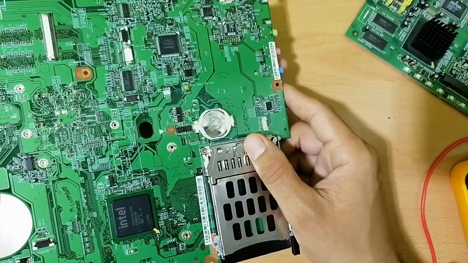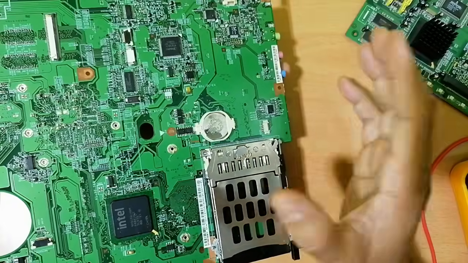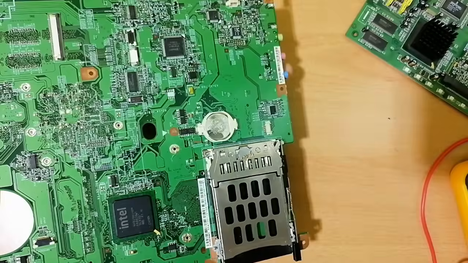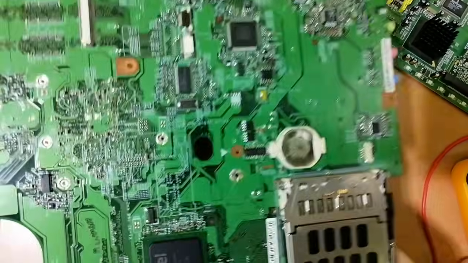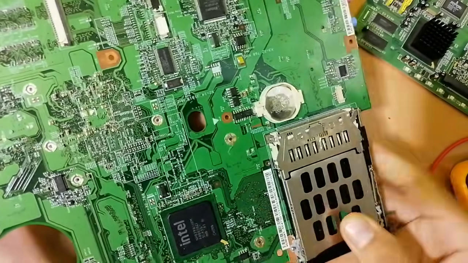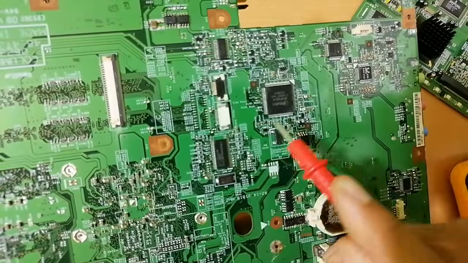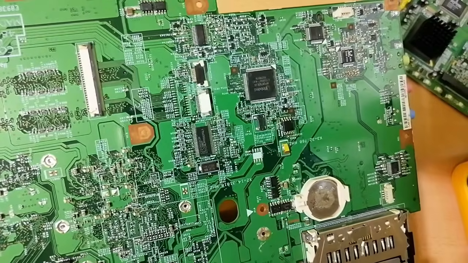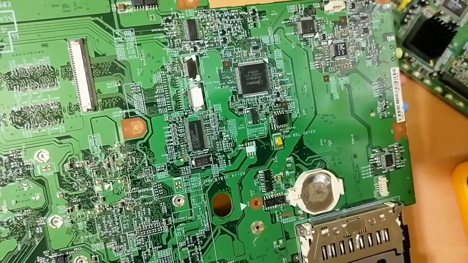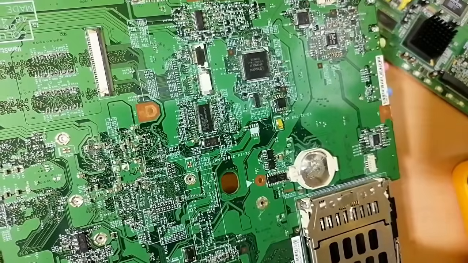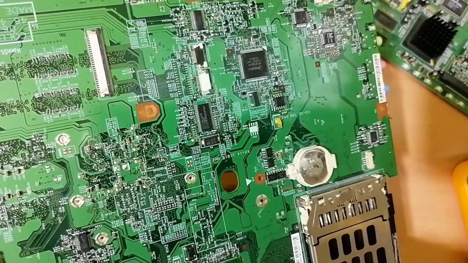So first, let's take a look at an overview of integrated circuits in the motherboard. Integrated circuits, as you can see, are the big ICs in every motherboard. Basically my videos are for beginners, intermediate level and advanced level.